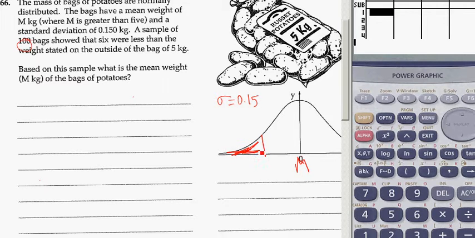And we're also told that 6 out of 100 bags had a weight less than 5. So the probability of getting a weight, we'll use W for the weights, less than 5 is 6 out of 100, or 0.06. Now the probability of getting a bag weighing less than 5 is the same as the area under the curve below 5, and that area we've been told is 0.06.